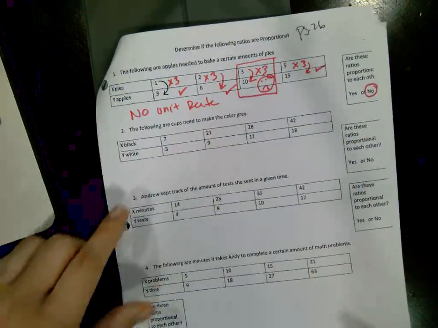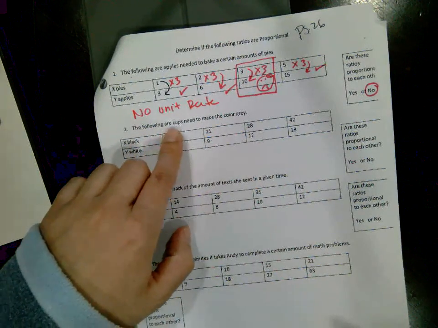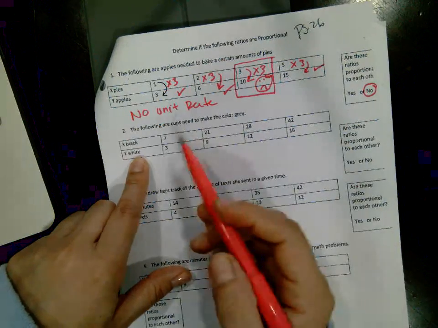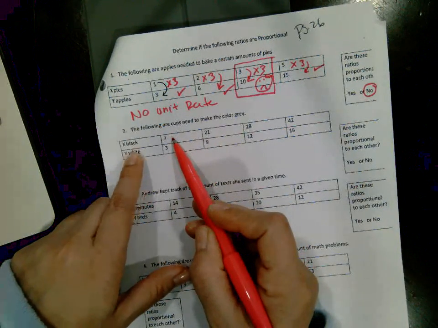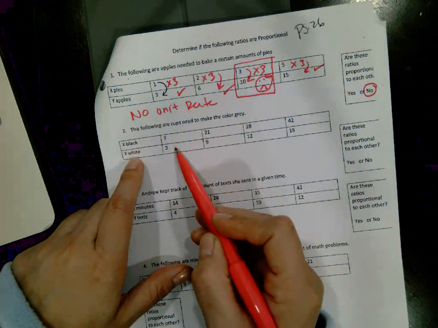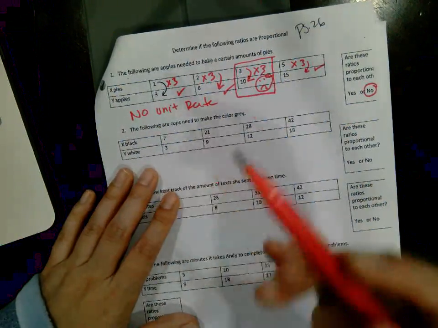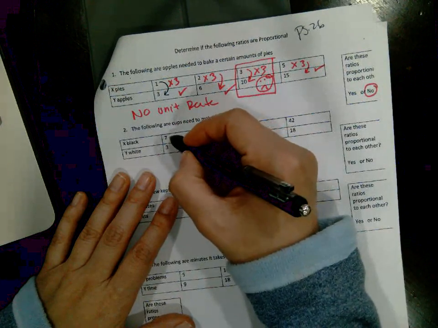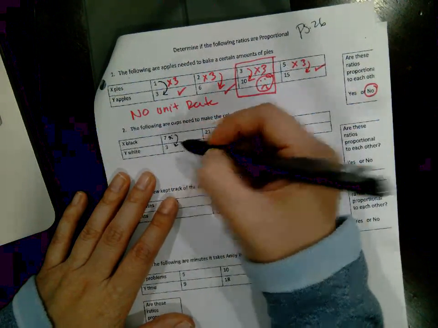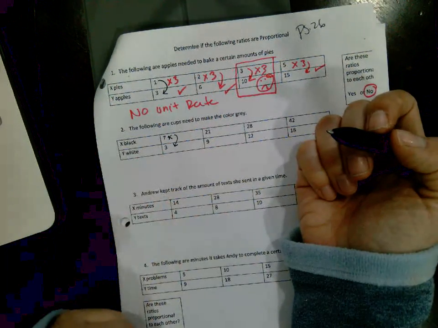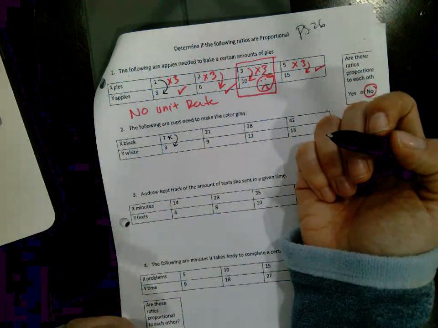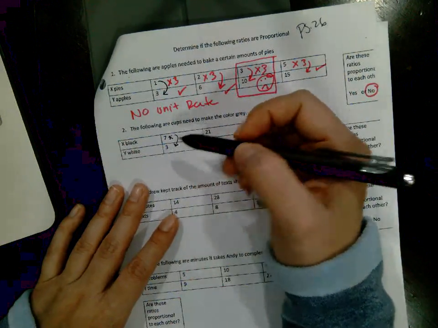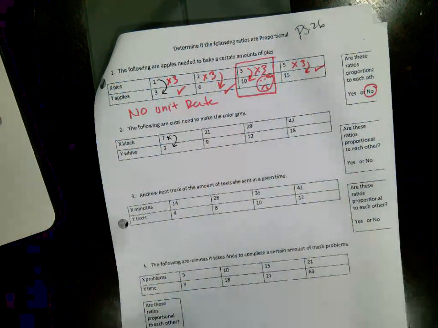Now let's look at the next, number 2. The following are cups needed to make the color gray. So black and white make gray. If I have 7 cups of black, I need 3 cups of white to make gray. Well, the first thing I taught you, which was up here: can I multiply 7 times what number gives me 3? Gee, I can't think of any number right now off the top of my head that I can multiply 7 by to get 3. So do we call it a no, this is not possible?